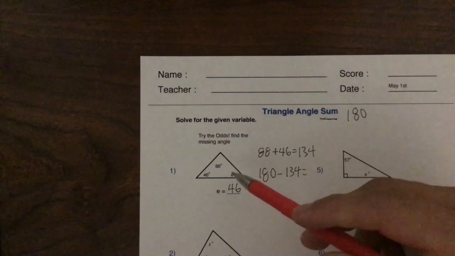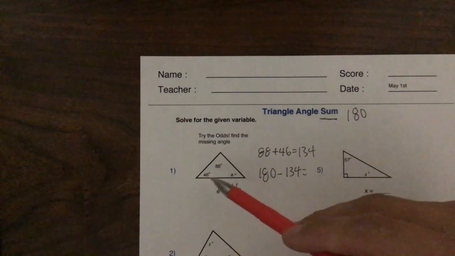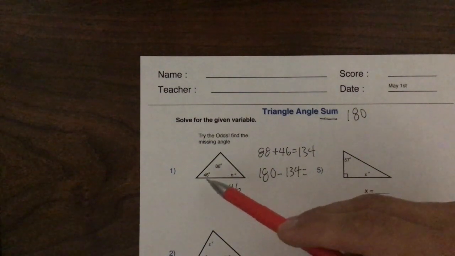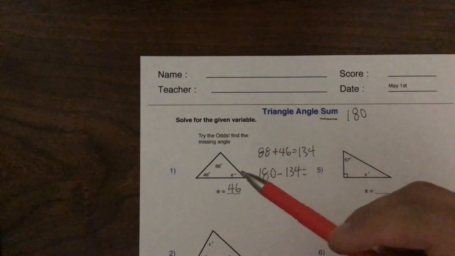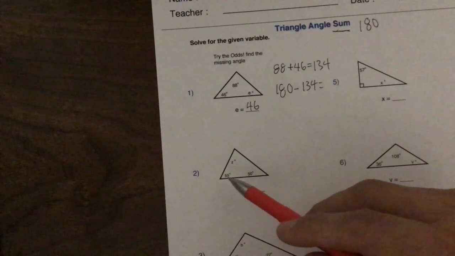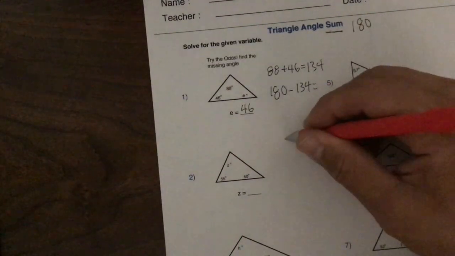Now, knowing what we know about triangles, if we have a triangle with two angles that are the same thing, 46 and 46, that is an isosceles triangle. Very good. All right, here we have 55 and 50.